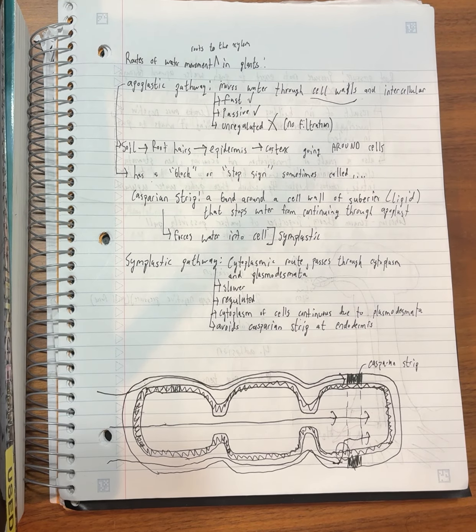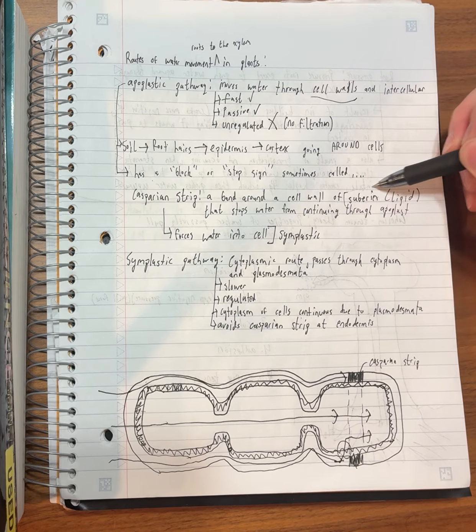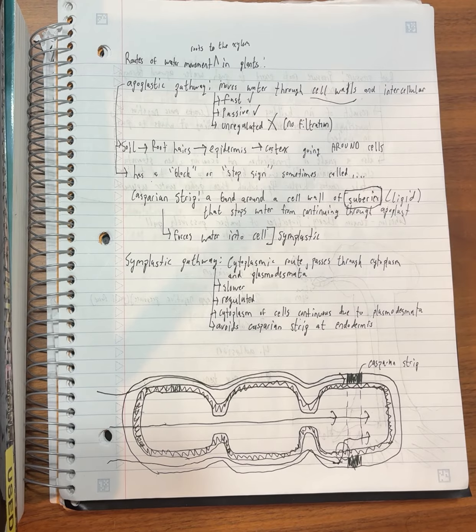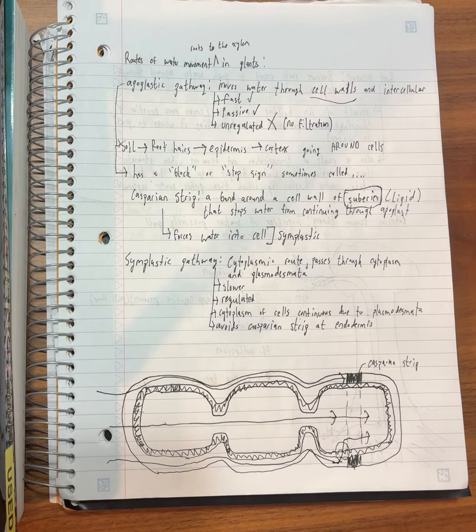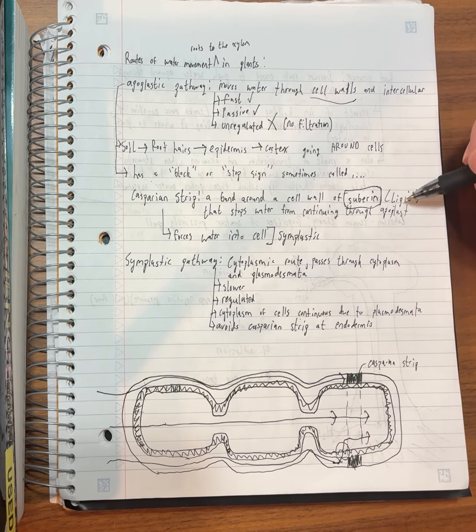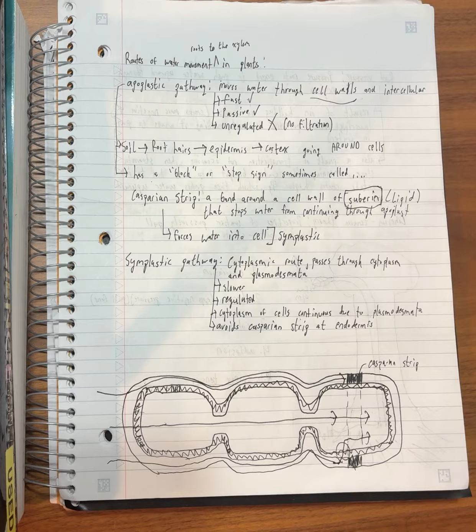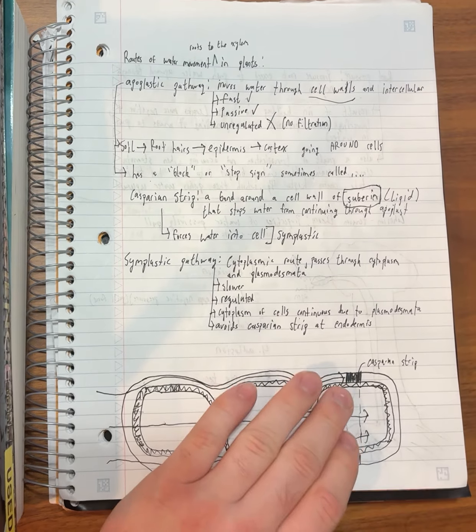So the Casparian strip is a band around the cell wall that's made of a lipid or a fatty substance called suberin. Remember that word, that could be a test question. So the Casparian strip is a band that forms around cell walls of suberin, and if it's a lipid, lipids are hydrophobic. So when the water hits the Casparian strip, it does not want to continue.